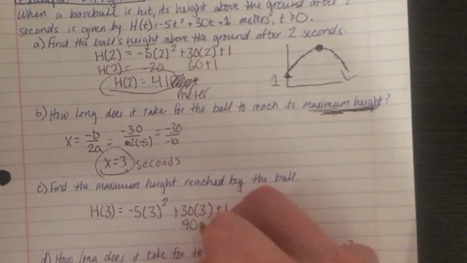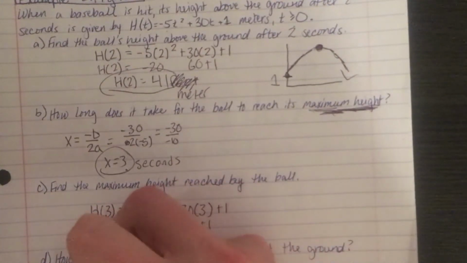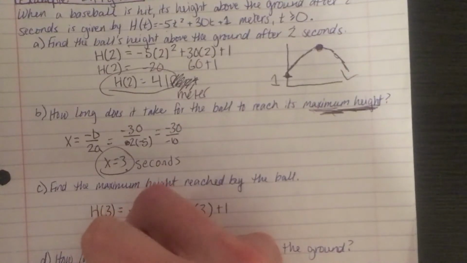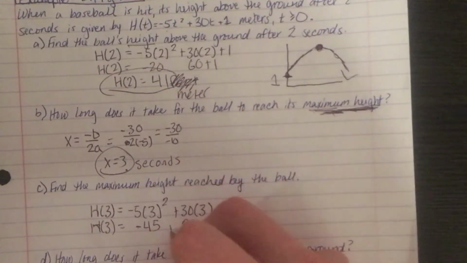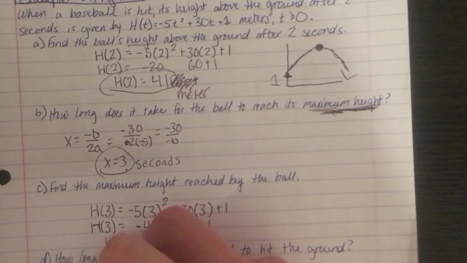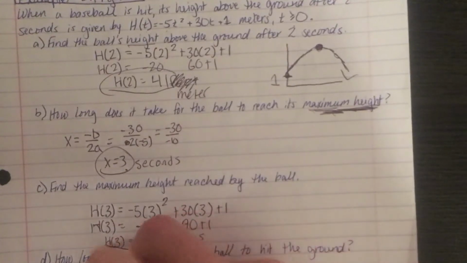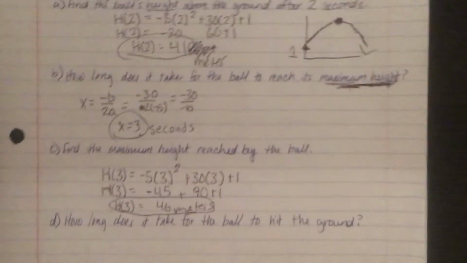So we've got 90 plus 1 plus negative 45, and that's going to give us 46. So the height after 3 seconds is going to be 46 meters.